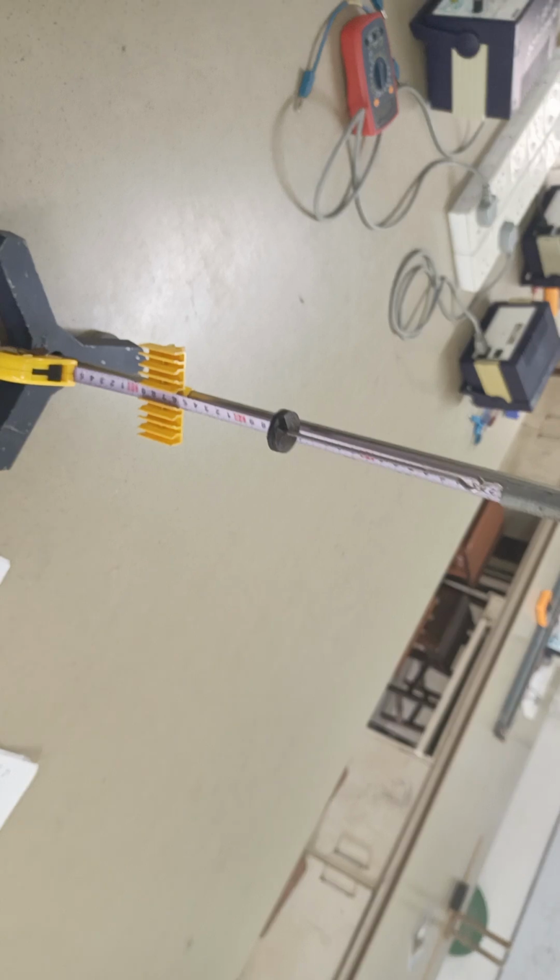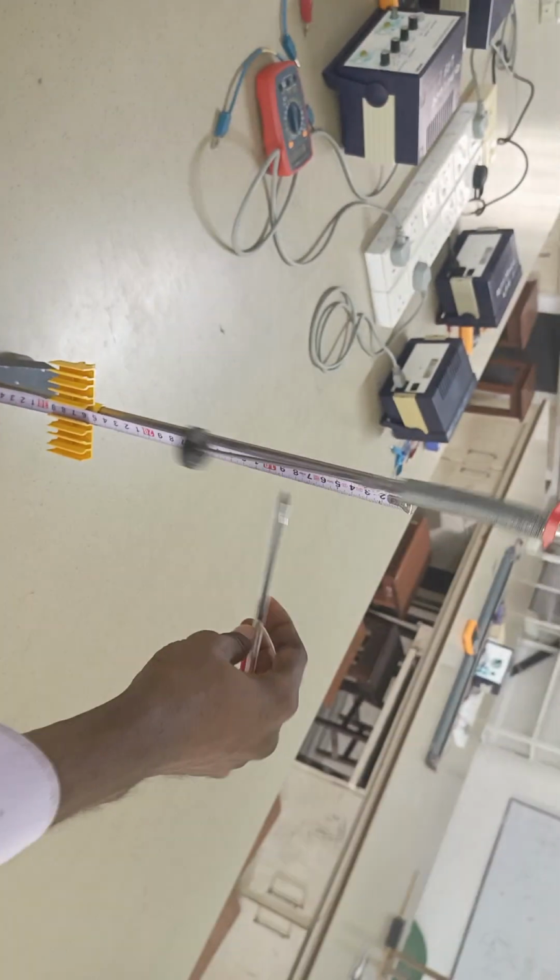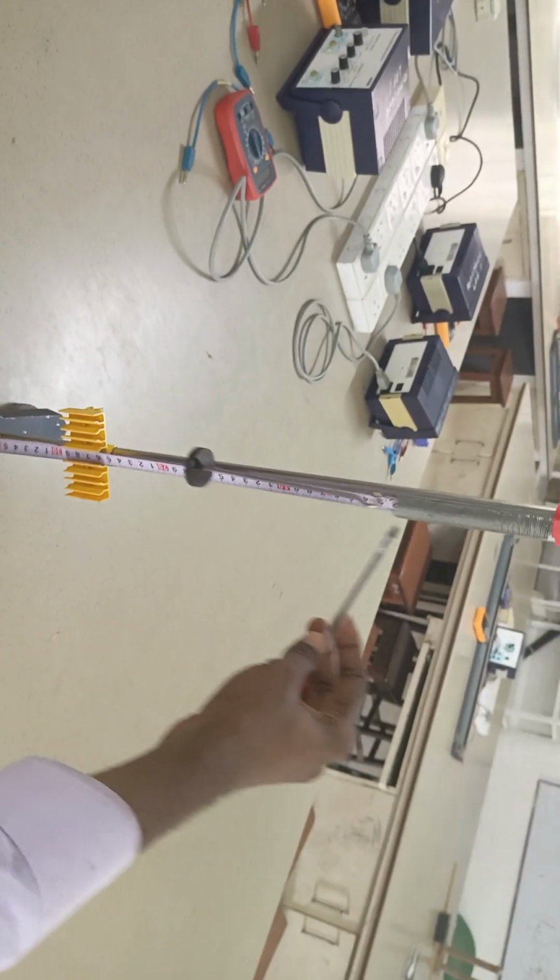So the things we need once again are two springs and a mass, and then whether a ruler or tape measure or whatever you want to use to record the elongation, and a stand. So once your lab has a stand, a tape measure, and the springs, that's it.